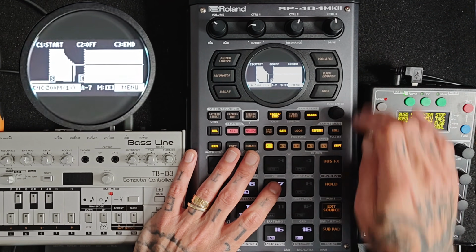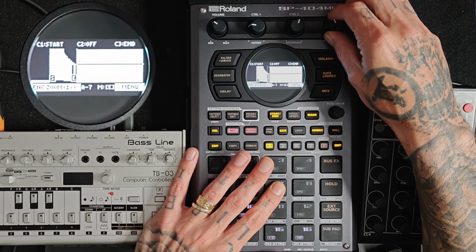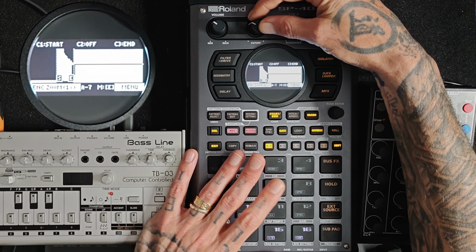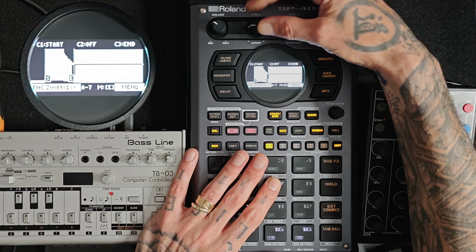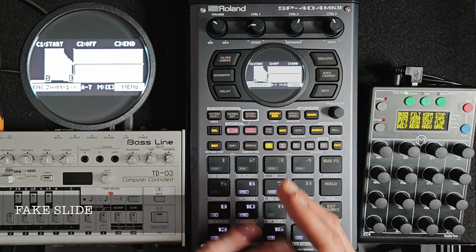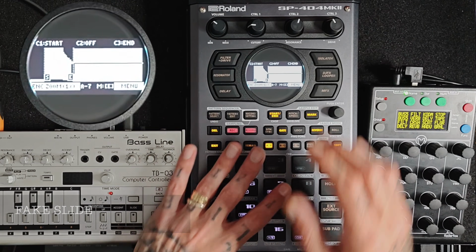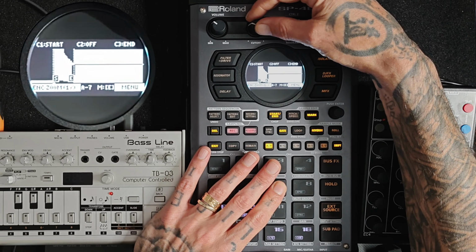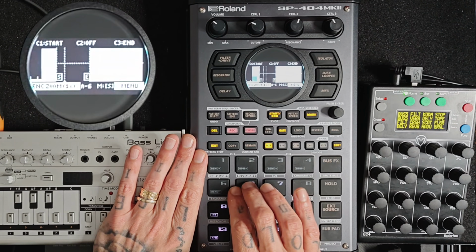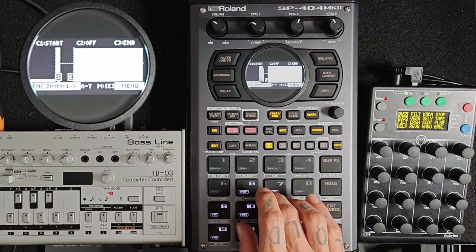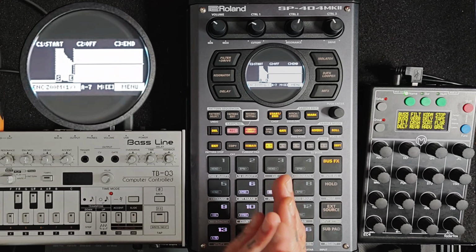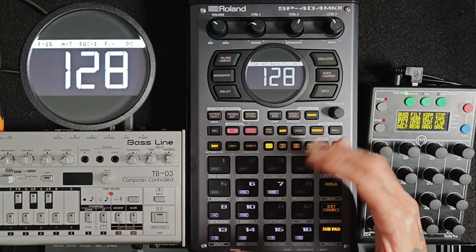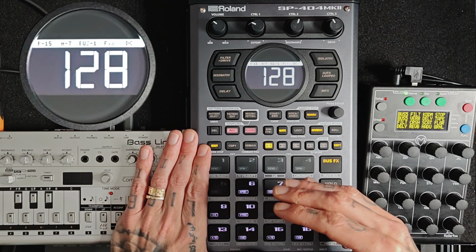And let's reverse. So we have kind of created a slide, but printed. Let's leave it like this. We have the two slides, and the accent can be programmed via different kinds of velocities. So we'll see that later.